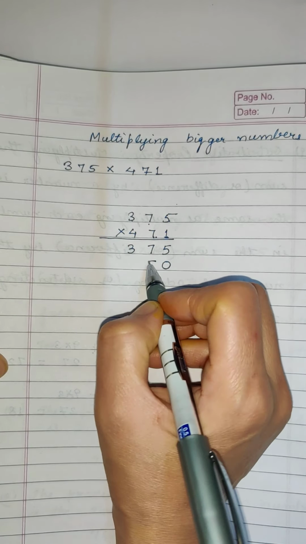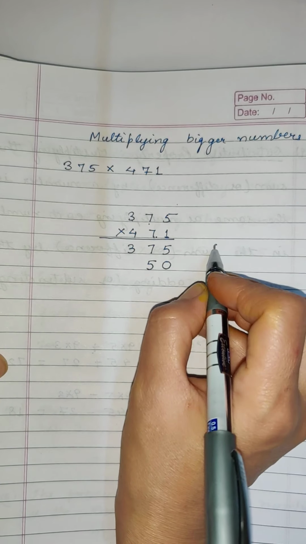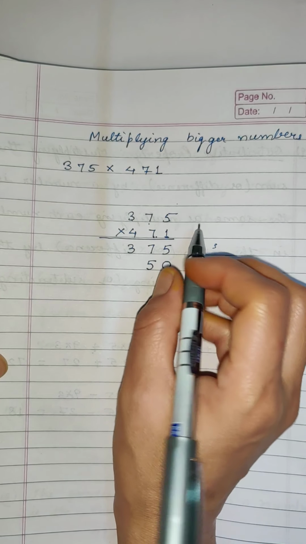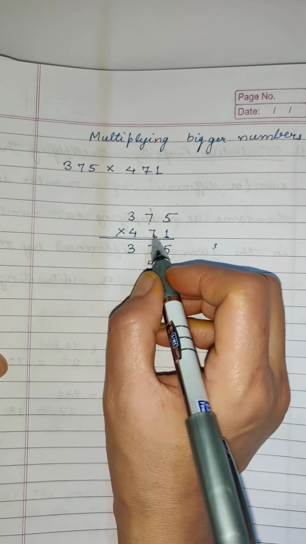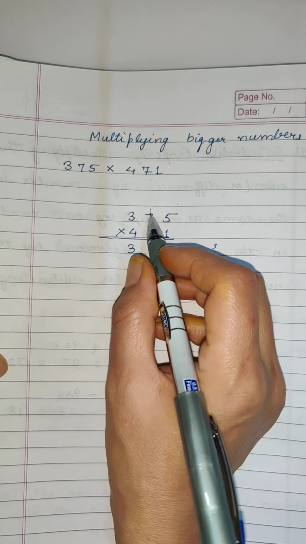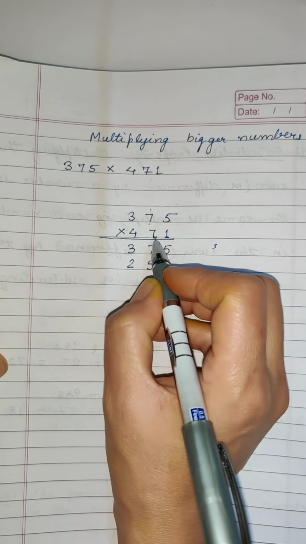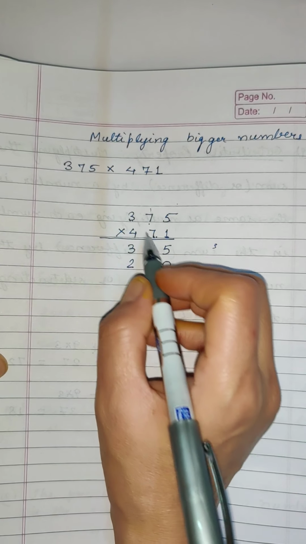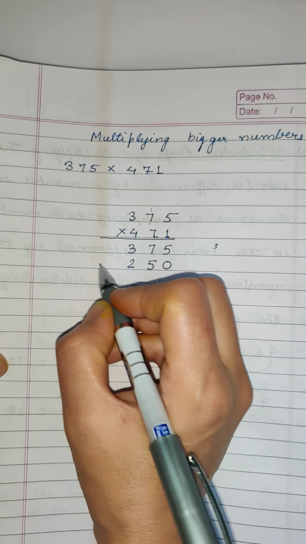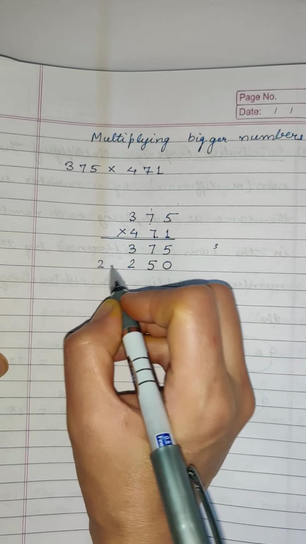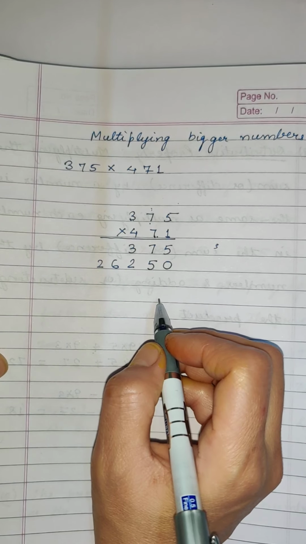So 7 5s are 35, 3 will be carried over, which you can keep in your mind or you can write over here. 7 7s are 49 plus 3, that is 52. 7 3s are 21 plus 5 will give you 26.